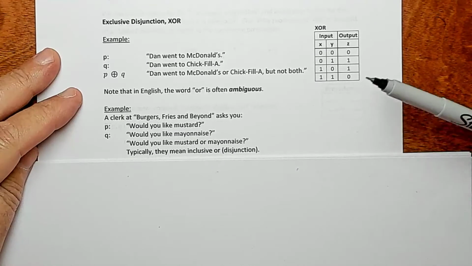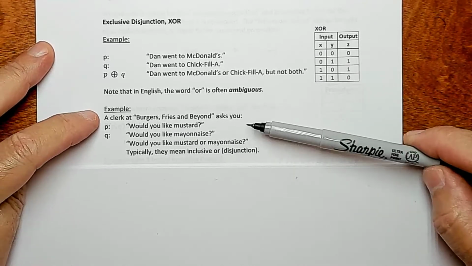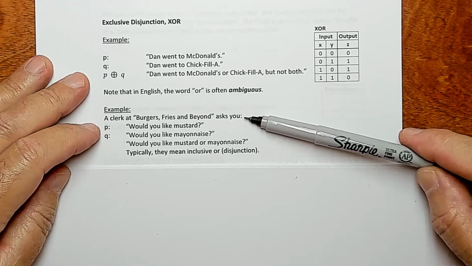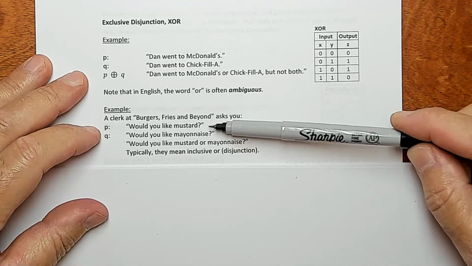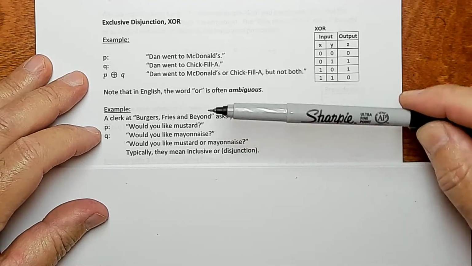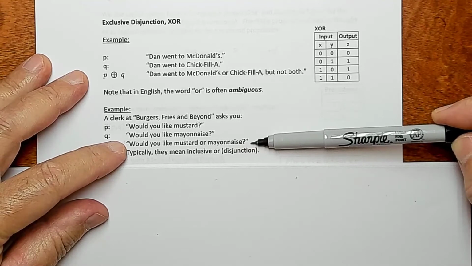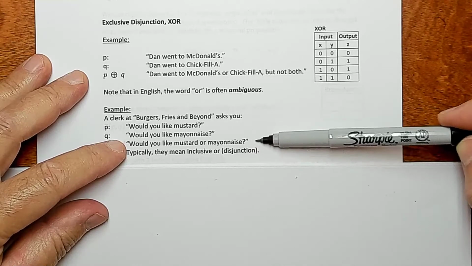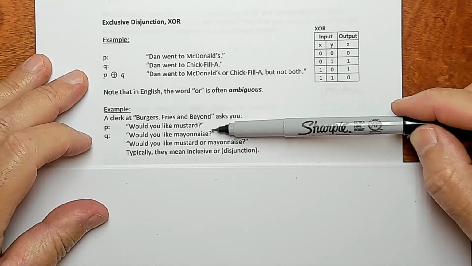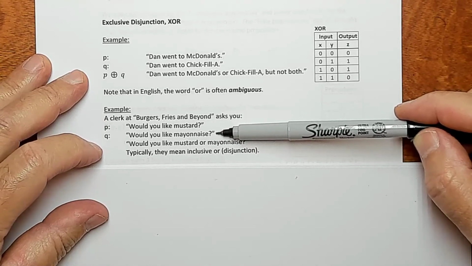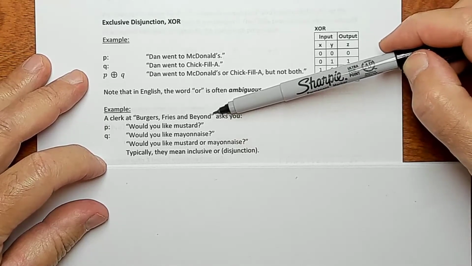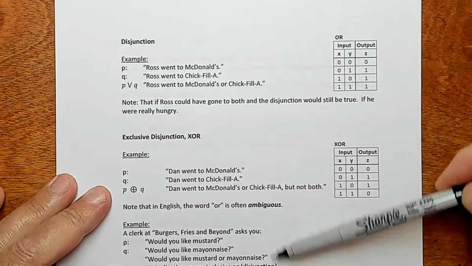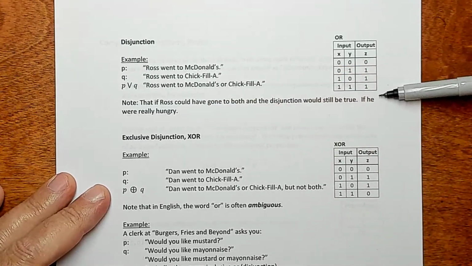So here's an example of when this guy's ambiguous. Let's say you go to the Burgers, Fries, and Beyond down at the local mall, and you get a hamburger, and the clerk asks you, would you like mustard or mayonnaise? There's nothing wrong with having both, right? In that situation, it's not like you have to choose between these two. You can have both, right? As far as hamburgers are concerned, it's totally cool. So they basically mean disjunction or inclusive or. They mean this or, right? It's okay to have both.